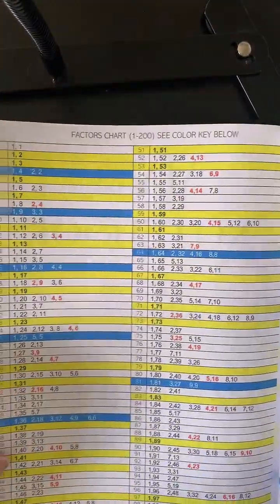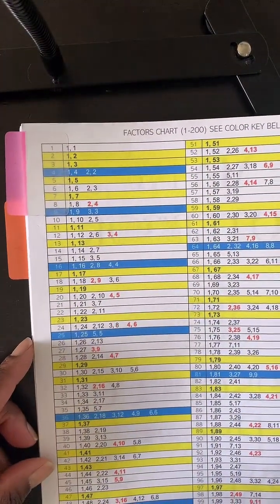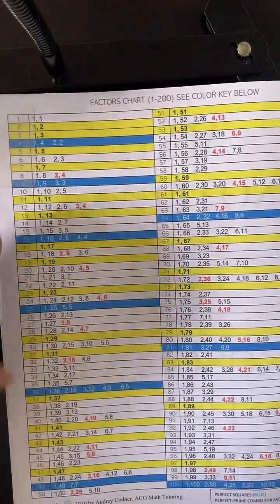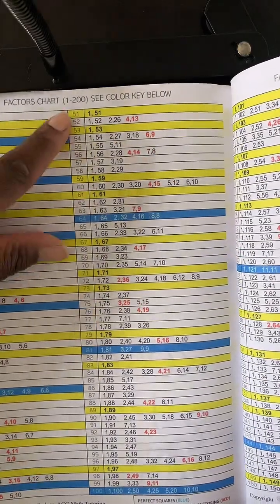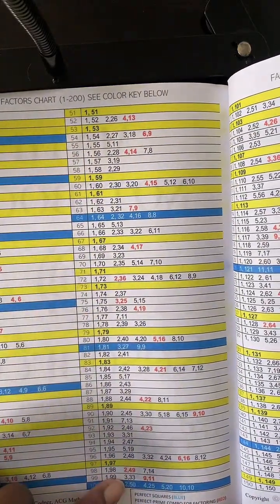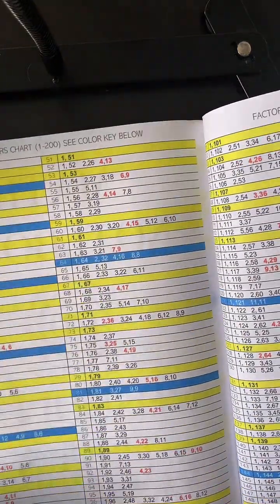I have designed a factor sheet, a factor chart. So if you notice, most factor charts that you'll see nowadays just go up from 1 to 100. Okay, I went a step further.